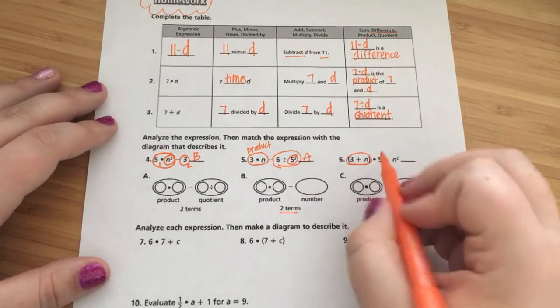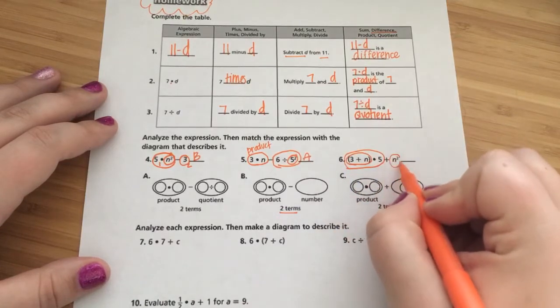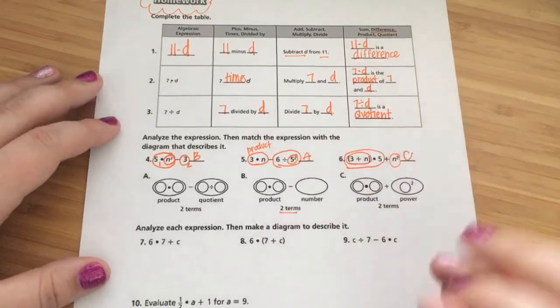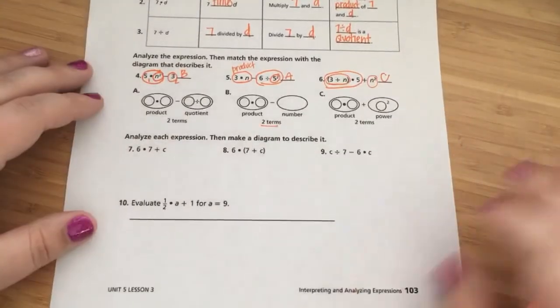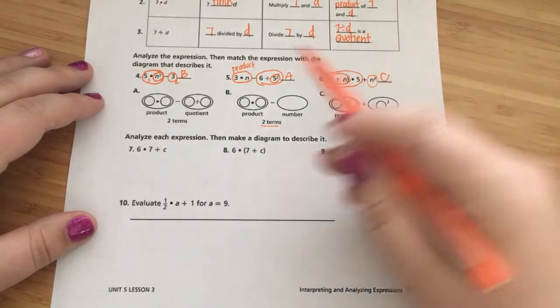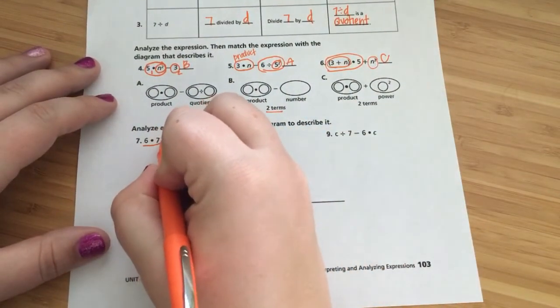3 plus n, I find the sum, and then that sum is multiplied by 5 to find a product. And then n squared is on its own. So that clearly matches C. Let's analyze each expression. We're going to make a diagram. I know I normally use brackets in class, but I'm really trying to stay true to modeling this math.